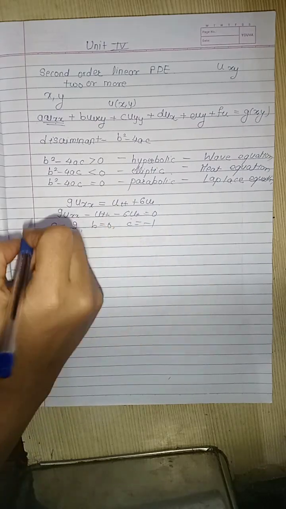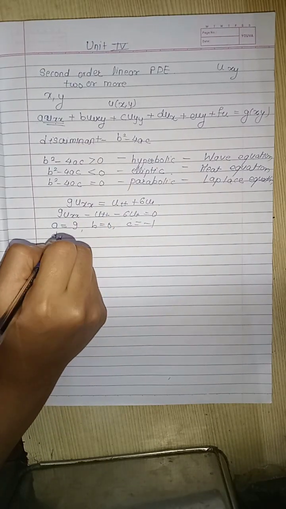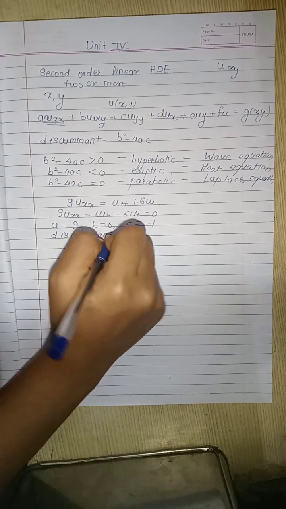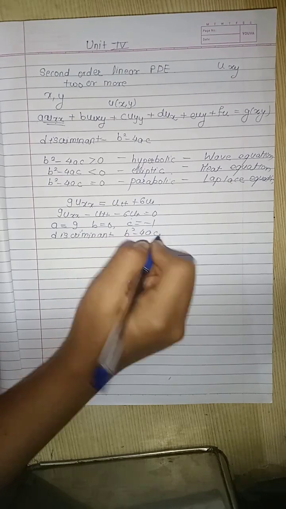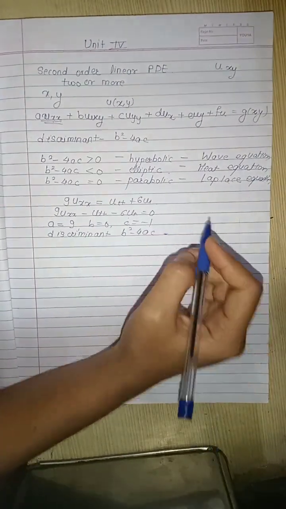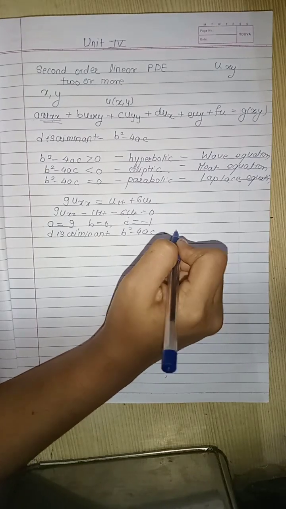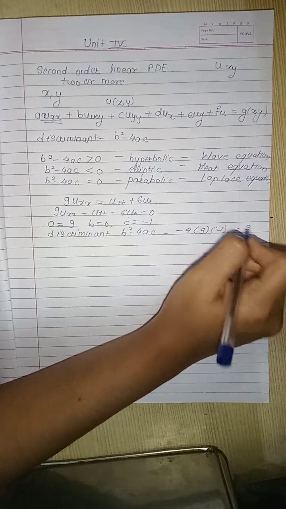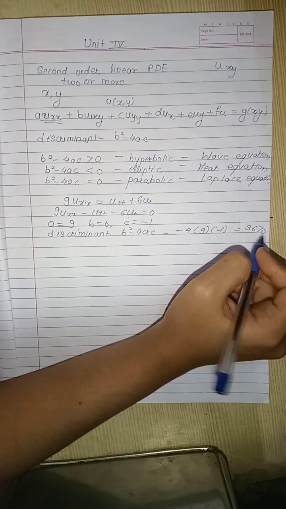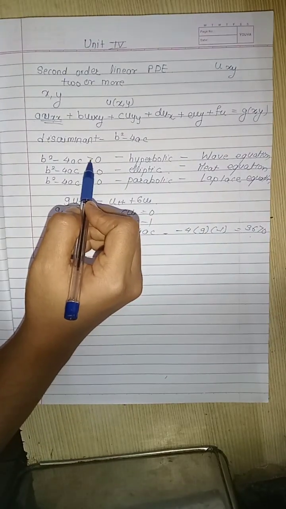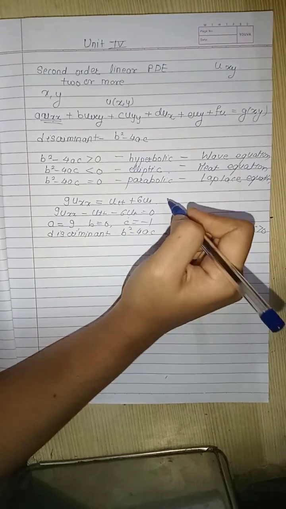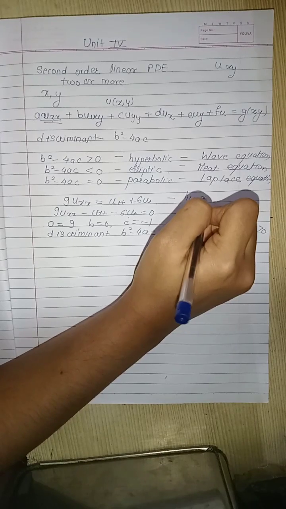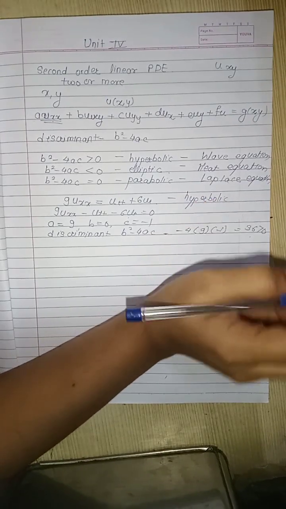So after comparing this, you can find the discriminant. So the value of the discriminant is b square minus 4ac. So after substituting these values, it will be b square is 0 minus 4 into a is 9, c is minus 1. So this is 36, which is greater than 0. So as the discriminant value is greater than 0, we can see that the given second order partial differential equation is a hyperbolic equation. So this is a hyperbolic equation.